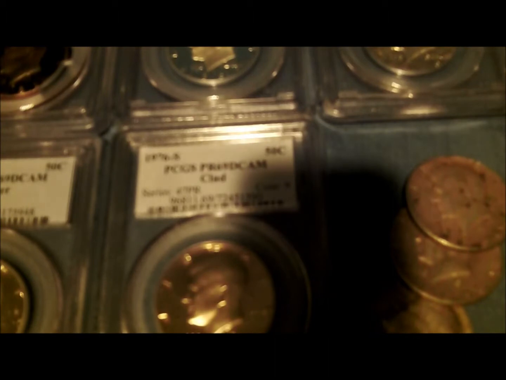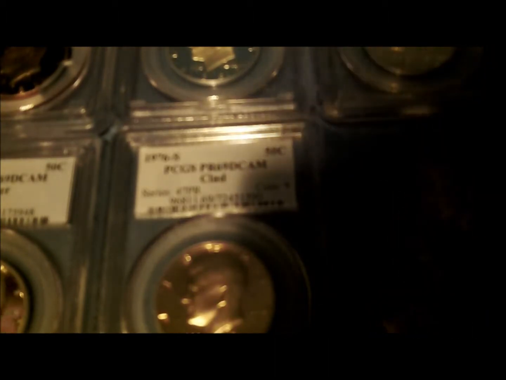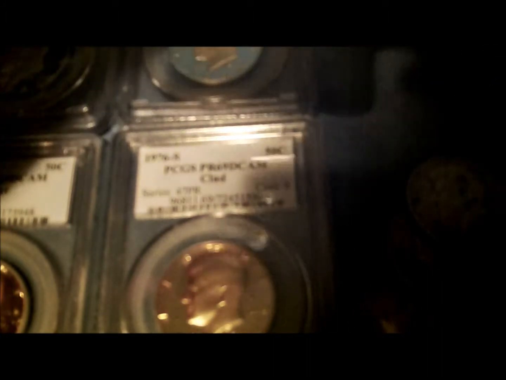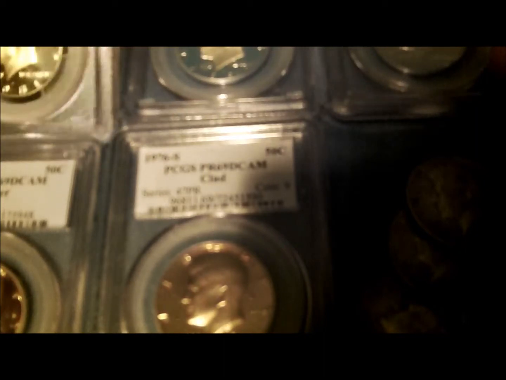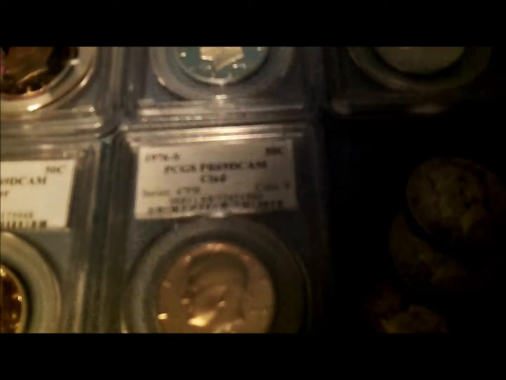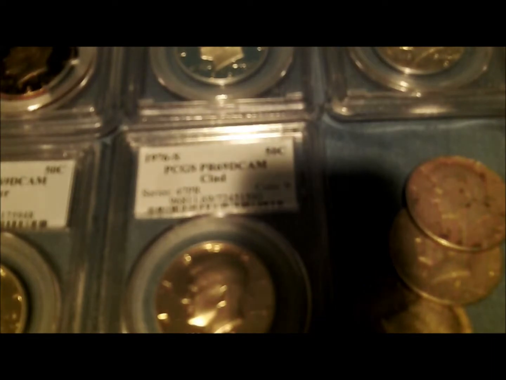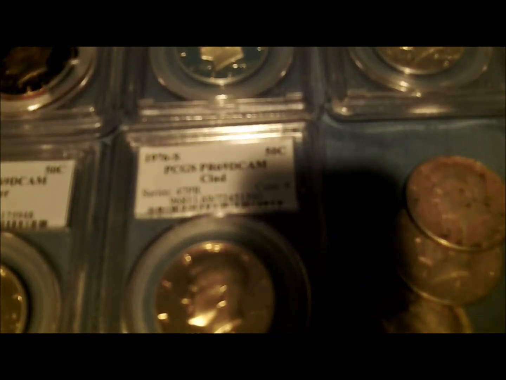Alright guys, the next episode of Knowledge is Money is going to be on the Kennedy half dollar. And the Kennedy half dollar plays a crucial role in United States coins for multiple reasons, which we will get into throughout this video.